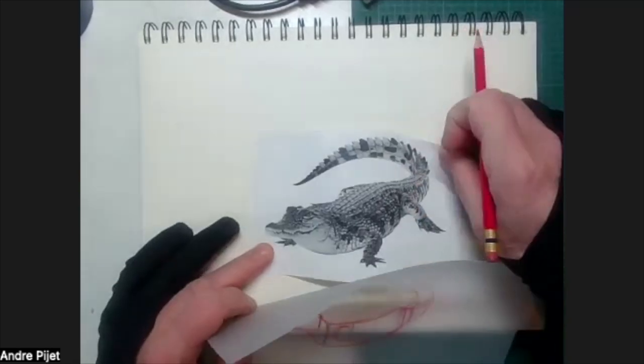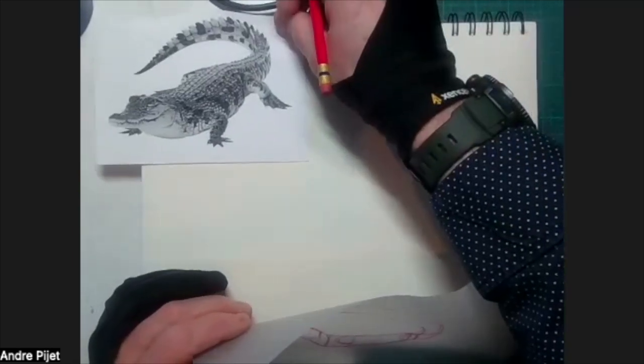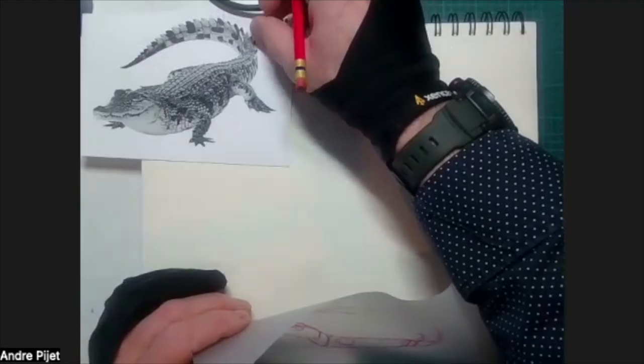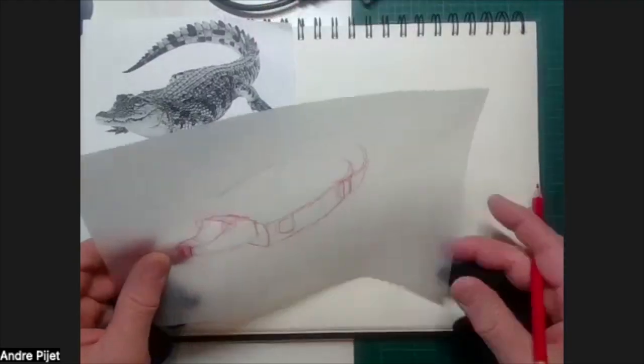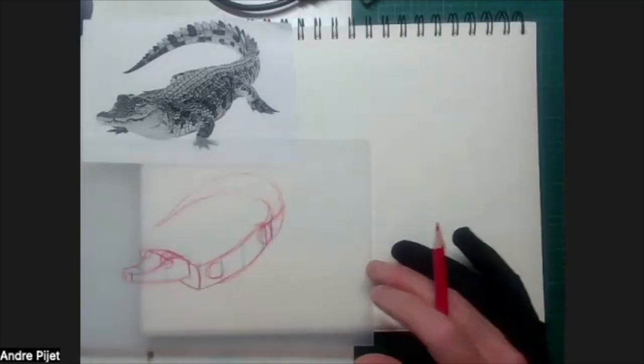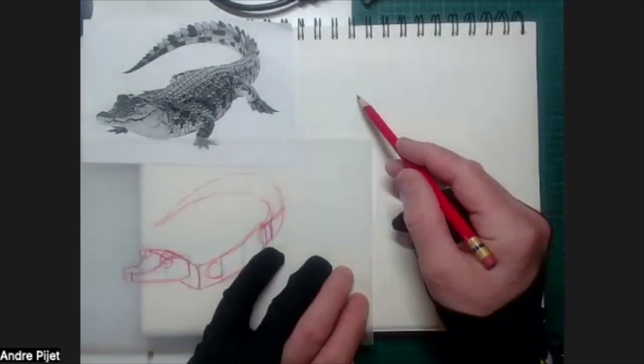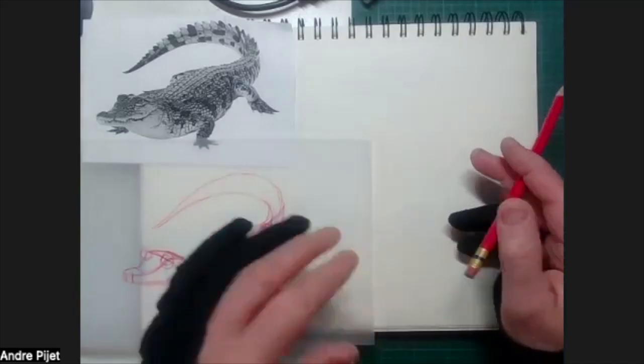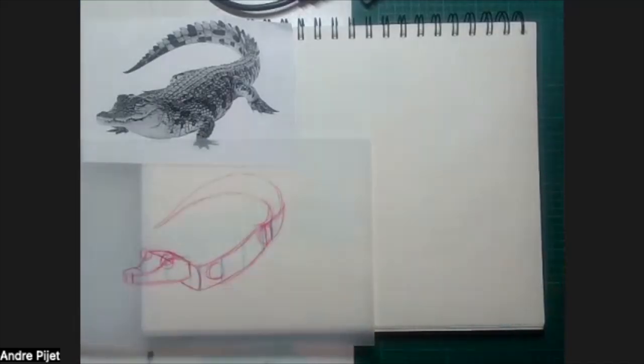Cette crocodile. So what I'm going to do, I'm going to put this aside. And first thing I'm going to create, looking, of course, at my sketch here, is the profile of this animal. Profile, yes? Once I have the profile, I can after imagine 3D forms of it.